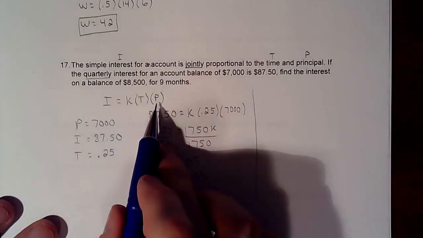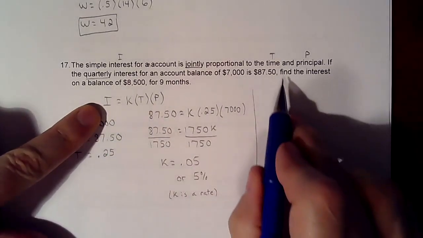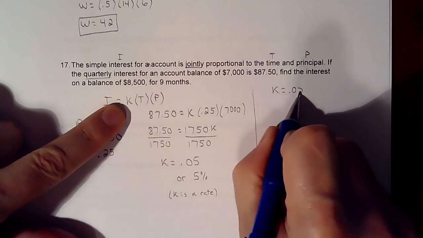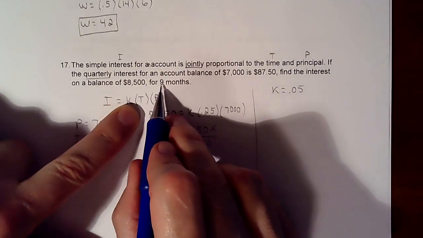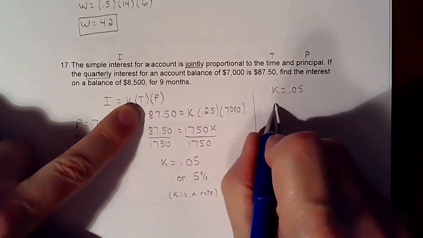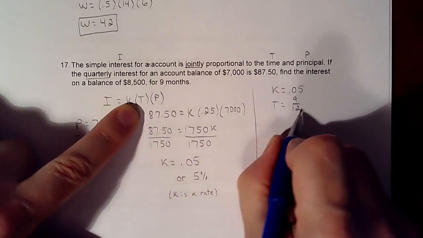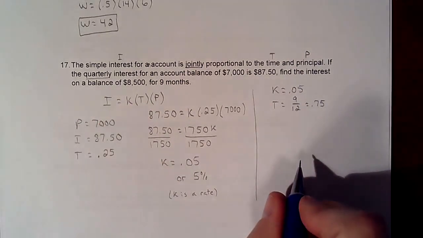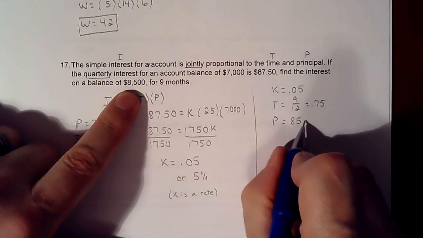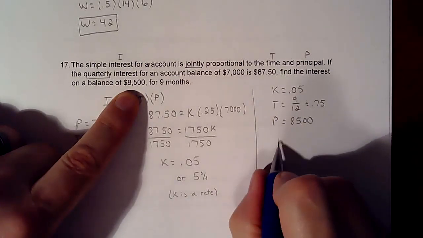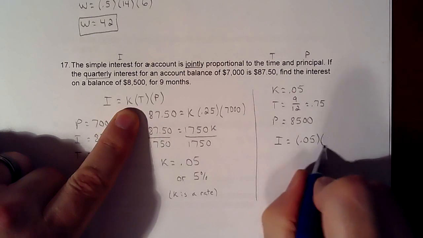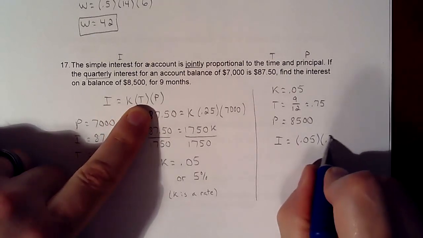Great. We're going to go back to the original thing, and it says find the interest, so we don't know. Our K equals 0.05. Our time is going to be 9 months, so it's not going to be 9 because everything is in relation to a year. So it's 9/12 of a year. So our time is 9/12, which is 0.75, 3/4 of a year. And then our initial amount, our principal, is $8,500. So our interest is going to be our K, which is 0.05. We're earning 5% for 3/4 of a year.